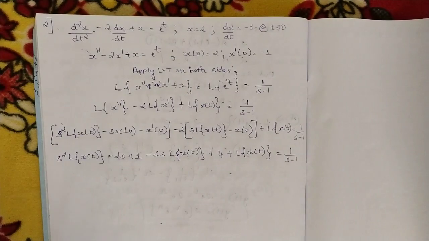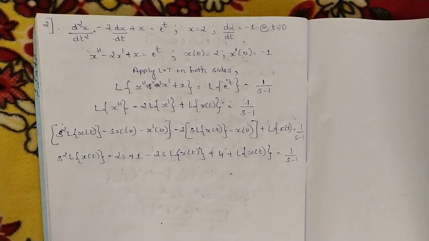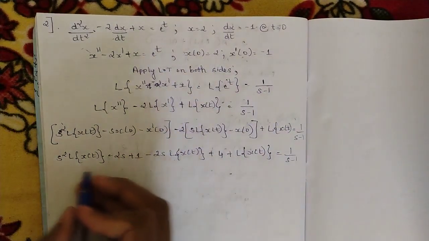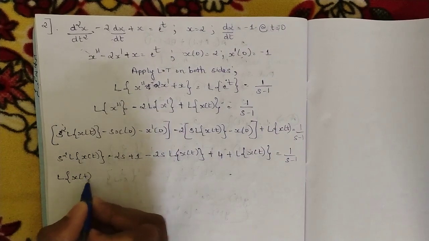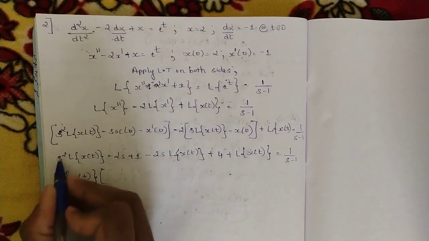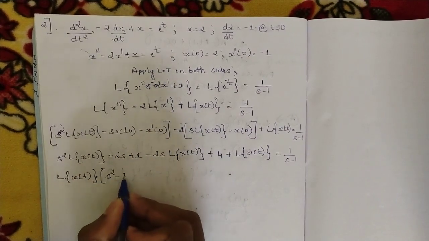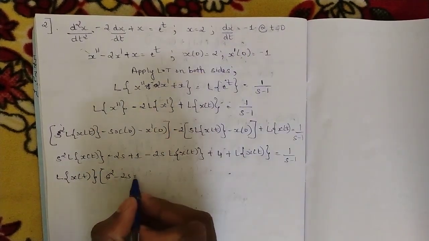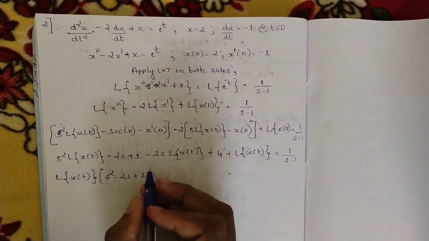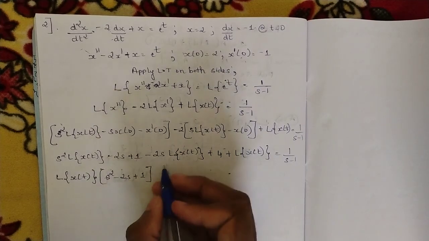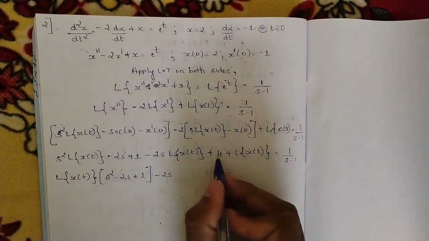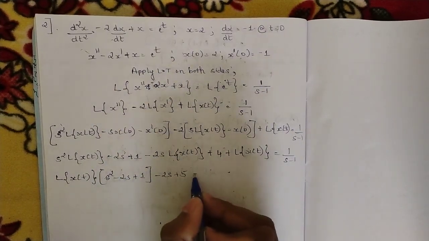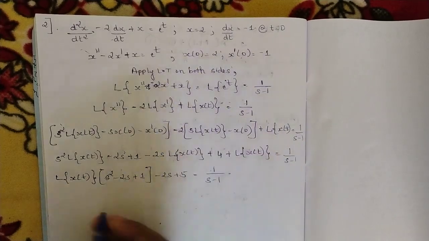Okay. So now again, L of x of t terms which are common, take it common, that is s square minus 2s plus 1. Okay, then we have extra minus 2s here, plus 1 plus 4, that is plus 5, is equal to 1 by s minus 1.